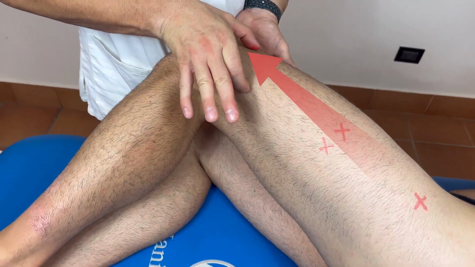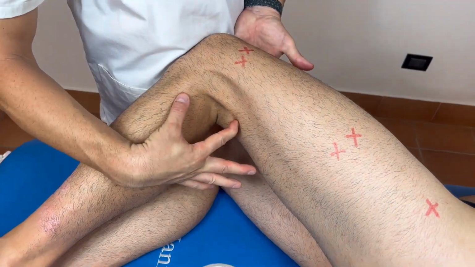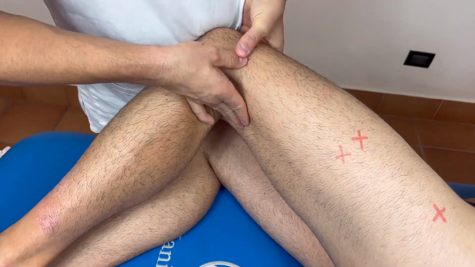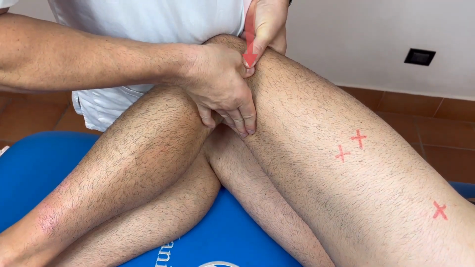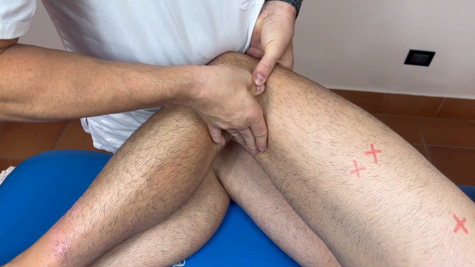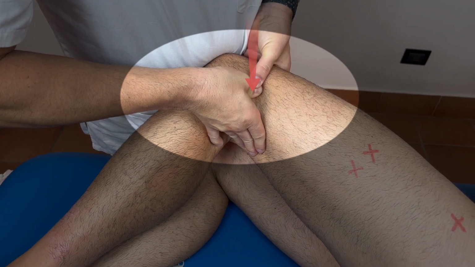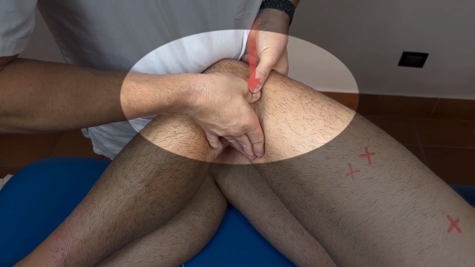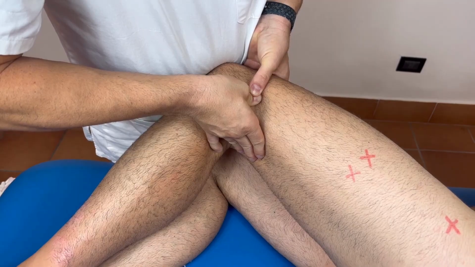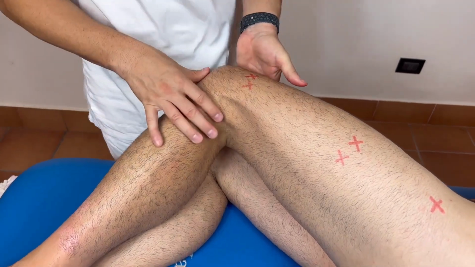It radiates, and the largest area is represented by its fibers until reaching behind the popliteal fossa. As we know, we can stimulate like this, always using ischemic compression, suggesting a theory of about 90 seconds to reduce the potential radiation area of the trigger point and deactivate it.